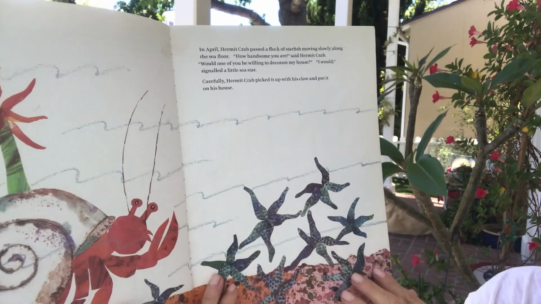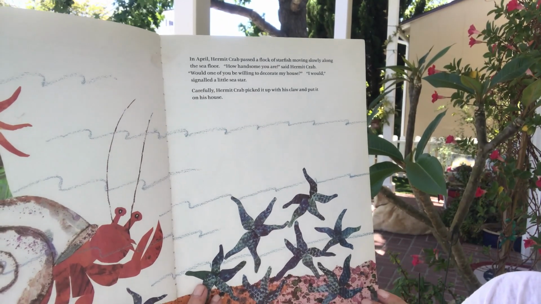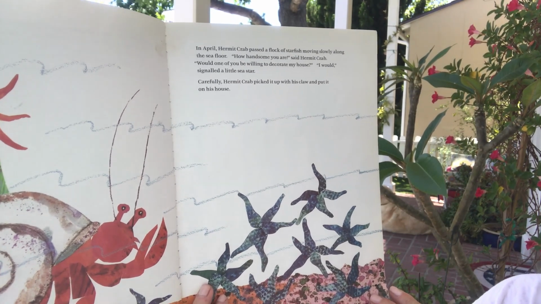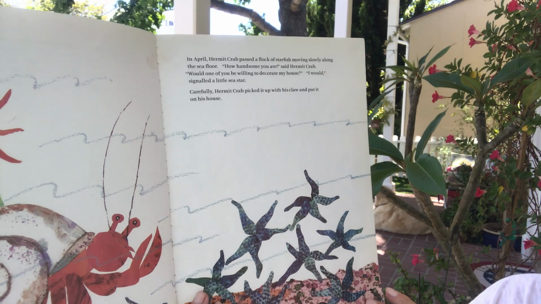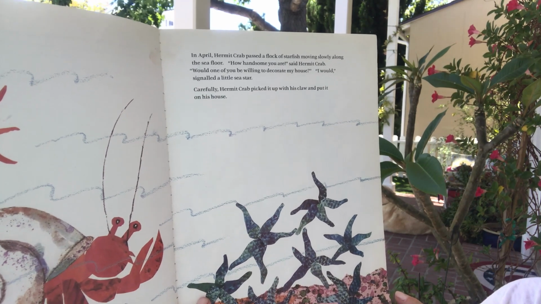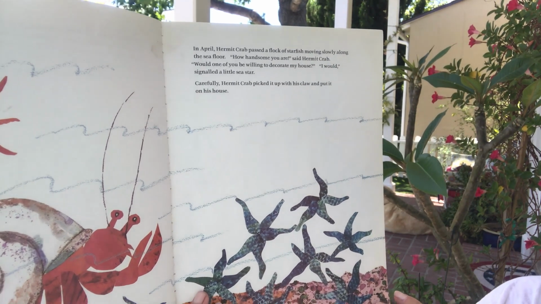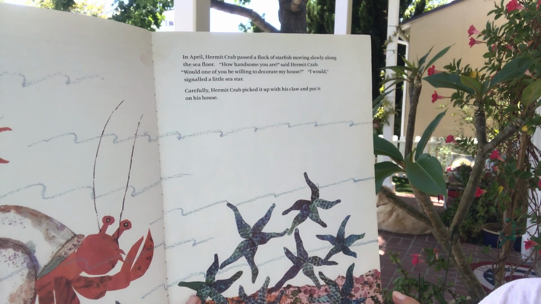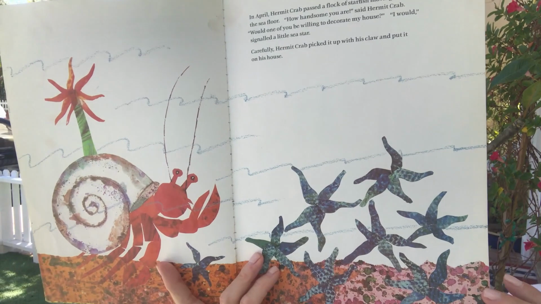In April, Hermit Crab passed a flock of starfish moving slowly along the floor. How handsome you are, said Hermit Crab. Would one of you be willing to decorate my house? I would, signaled a little sea star, and carefully Hermit Crab picked him up with his claw and put him on his house.